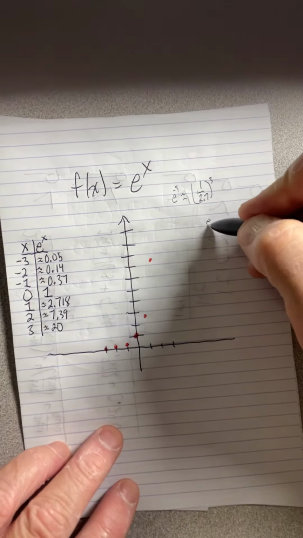When you put in 1, of course, e is 2.718. So e to the 1 is 2.718 about. That's the approximation of e. If you square 2.718, you're going to get about 7.4. And if you cube 2.718, you get about 20. 20 is off my scale here, so I didn't actually put that on here.